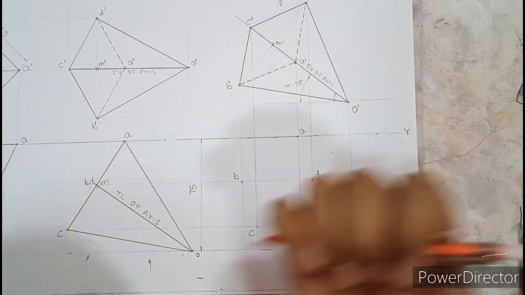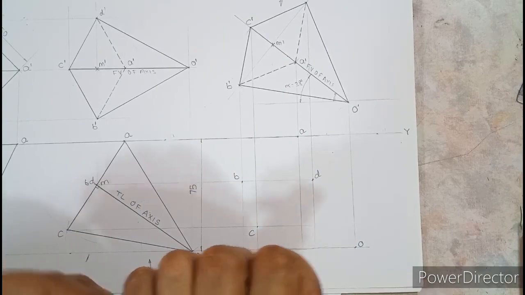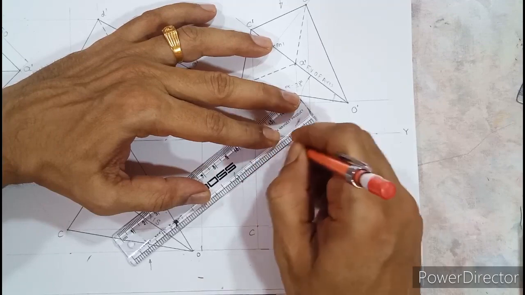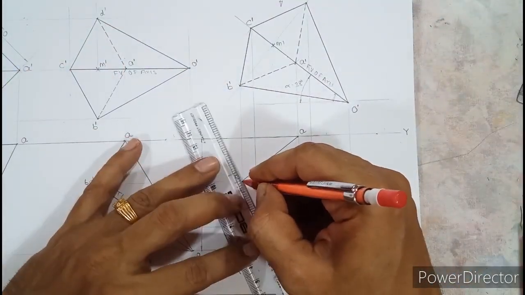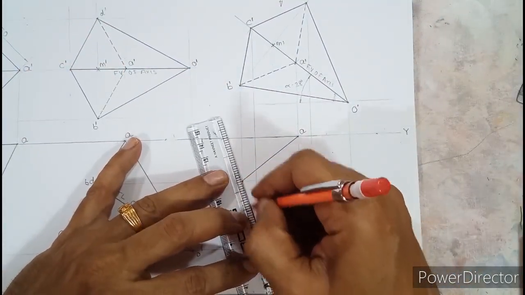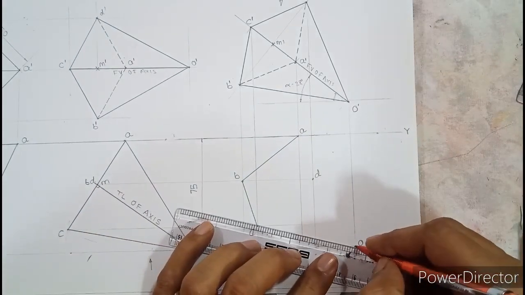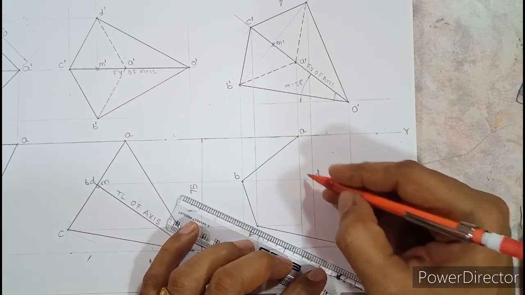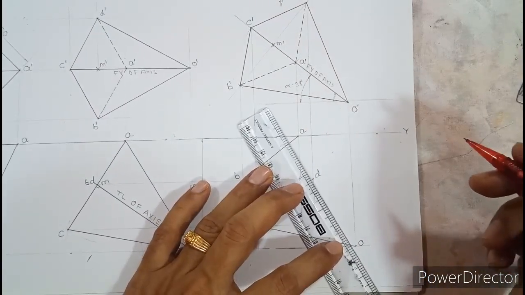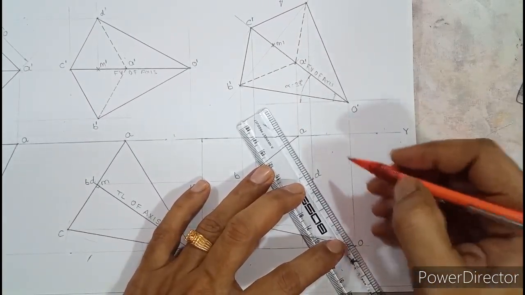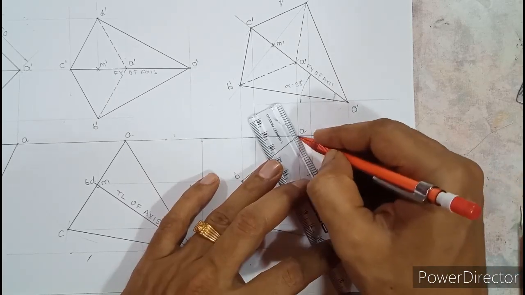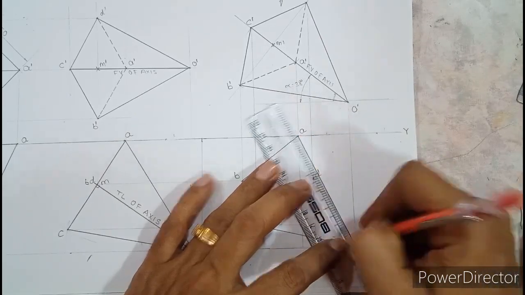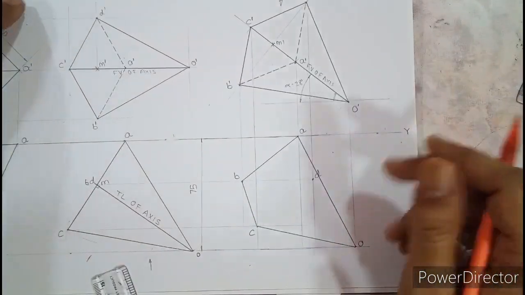Next step, join the outermost points with dark line. So we will join A and B first. Then we will join B with C. C with O. Now you should not be confused whether to join O with D or O with A. So align the scale. So see, O, D and A are not in the same line. So O to A can be joined as the outermost. So D will lie inside the shadow. Correct. So that is how it is.